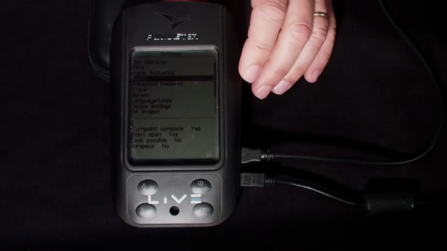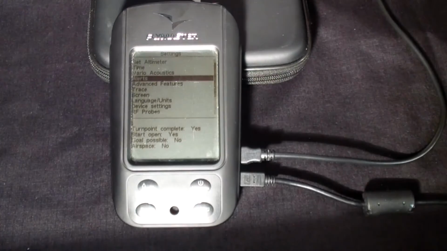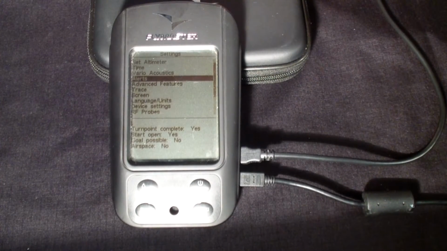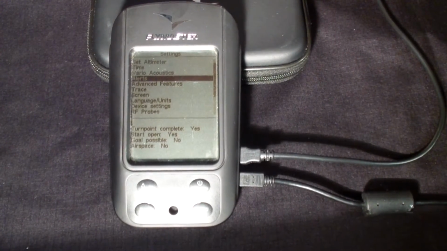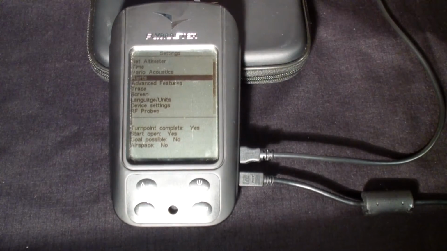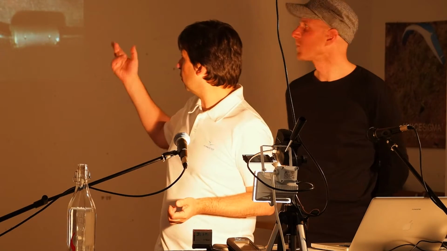I jumped here for a second. This one over here is something which is only available on the nav and on the live, which is the alerts. Basically, when you go into a turn point, when certain things happen, it's configured to warn you or not warn you. So you can configure what you want to know.